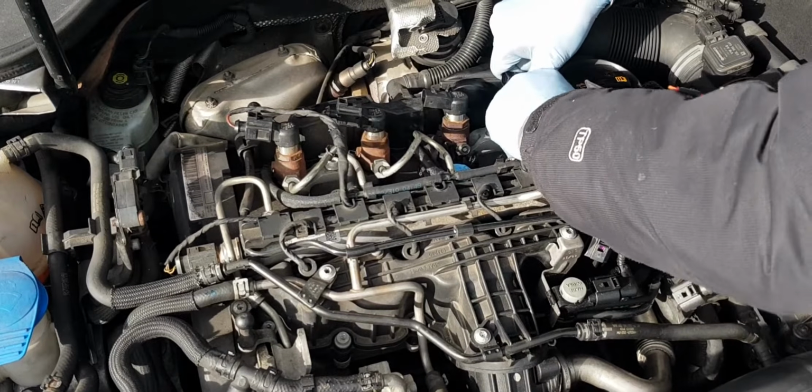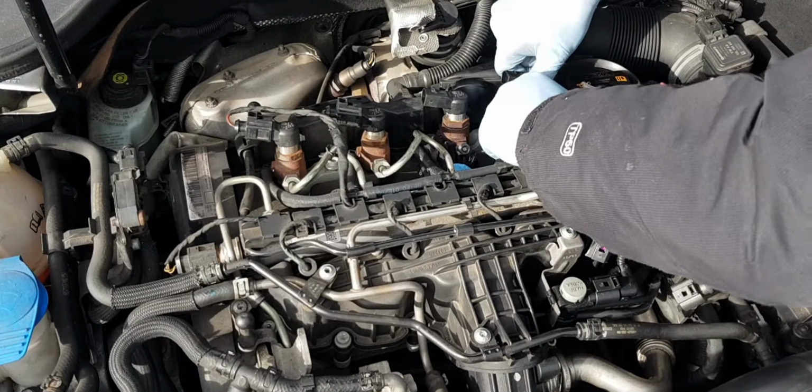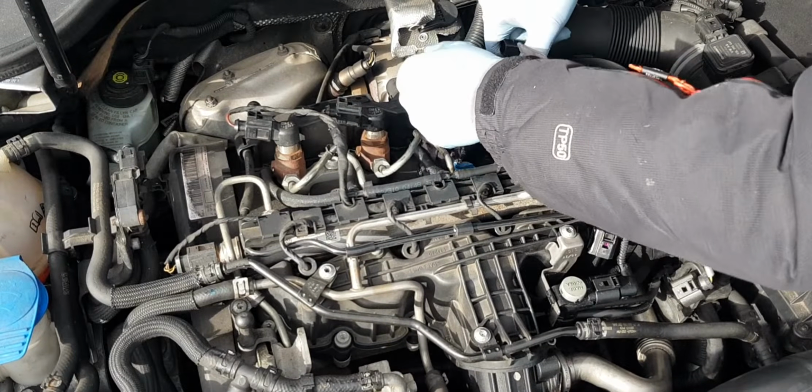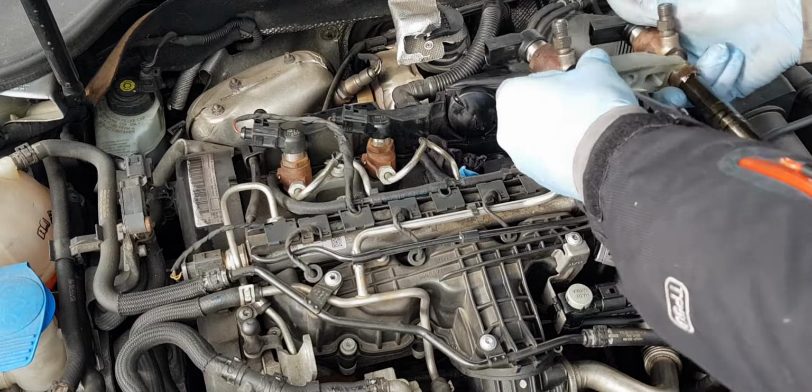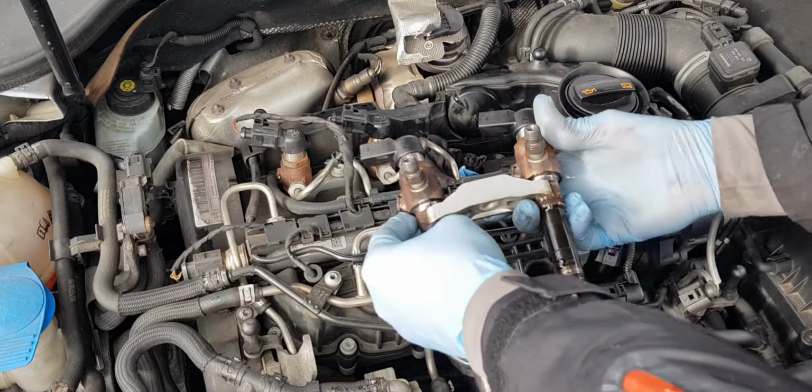That's it. Feels a lot closer. That's it. This is number 3 and 4 injectors.